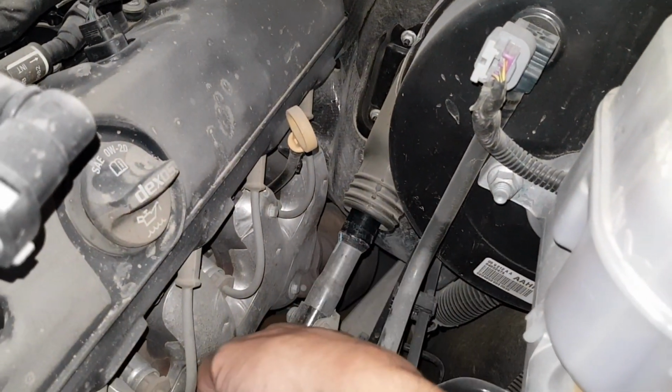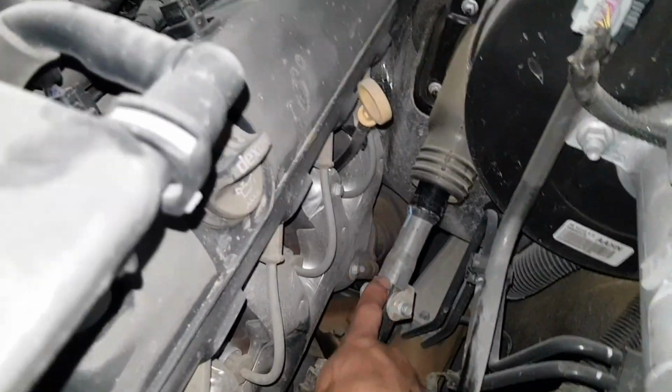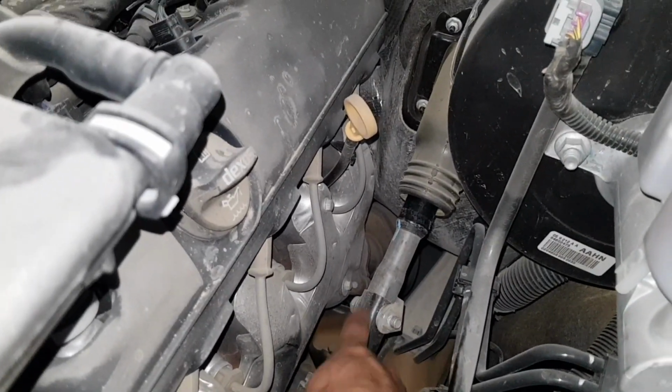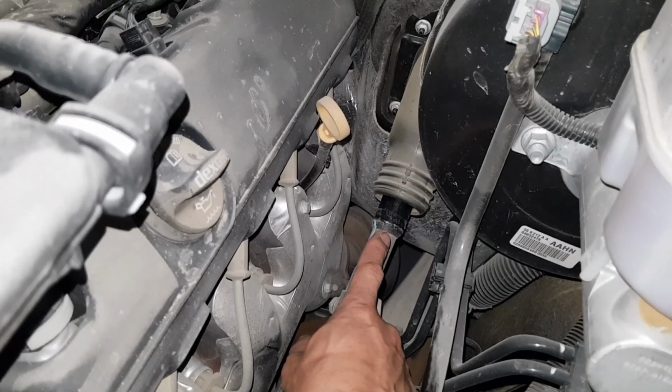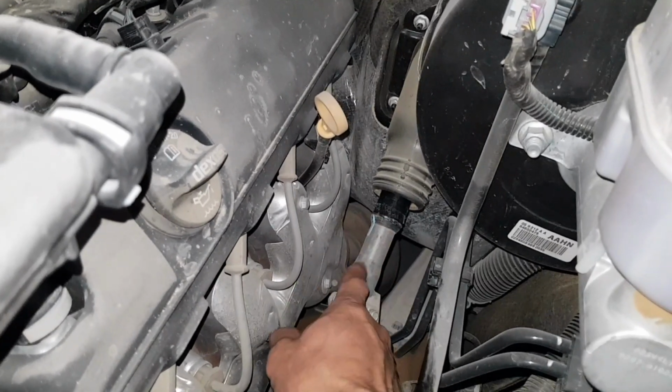Okay, position. So in this situation, guys, the upper intermediate shaft is not in correct alignment. So now I'm going to remove this one, inspect it, and also replace it.